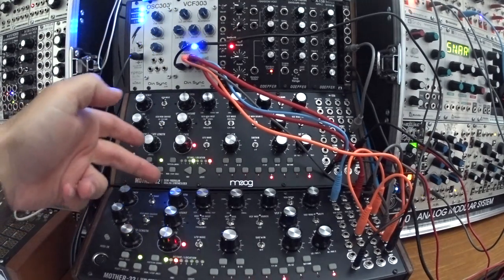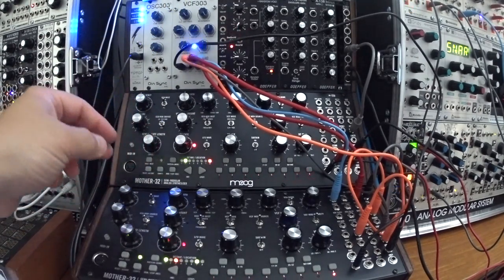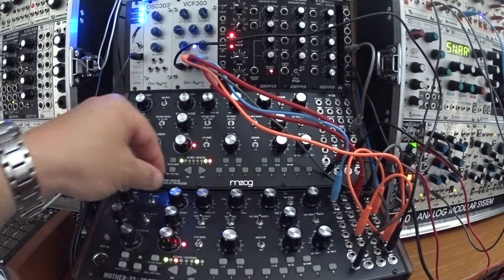Now you could also, for example, modify the pulse width of the square wave, and it sounds really terrific.